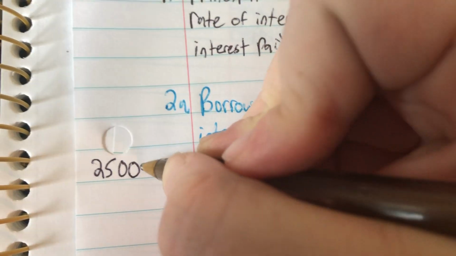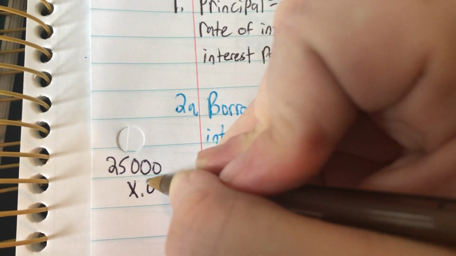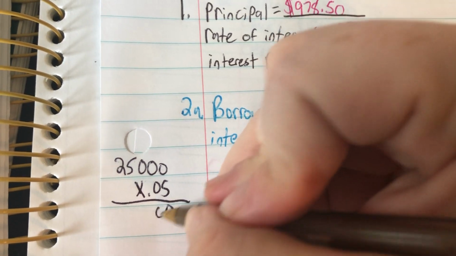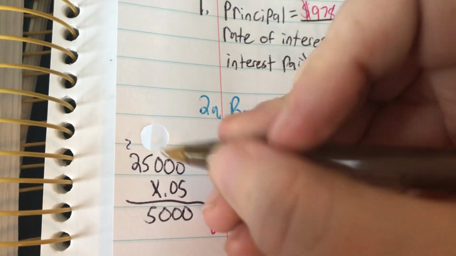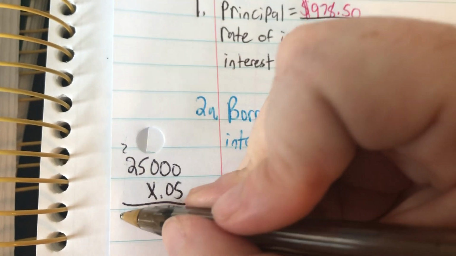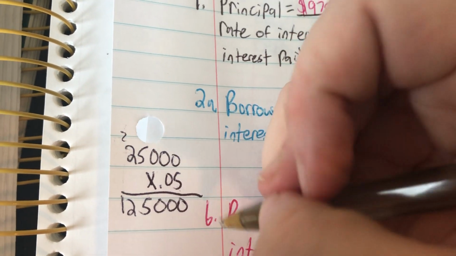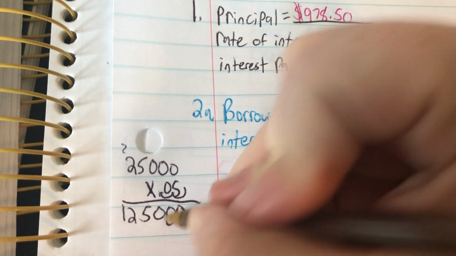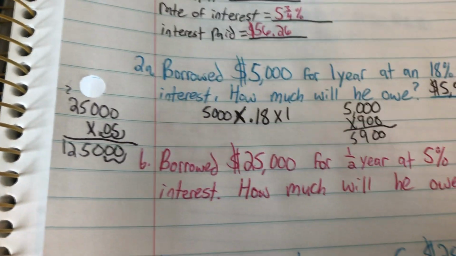25,000 times 5%. Remember, as a decimal, that is 0.05. 5 times 0 is 0, 0, 0. 5 times 5 is 25. 5 times 2 is 10, plus 2 is 12. You don't have to really worry about that 0 because it's all going to be 0. We have 2 decimal points, so we're at 1,250 right now, 1,250.